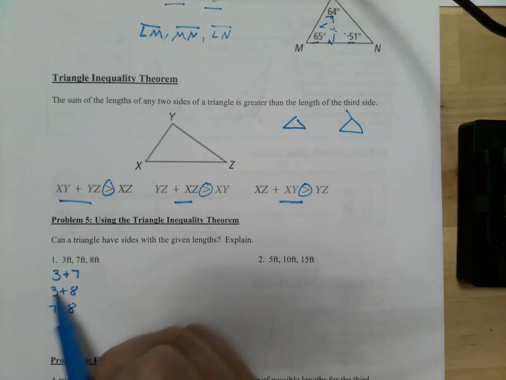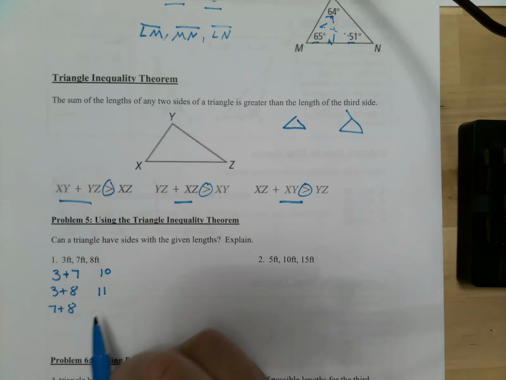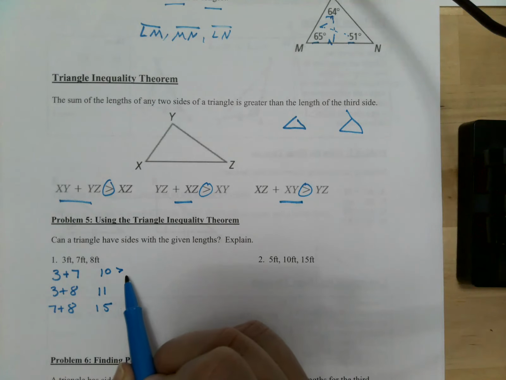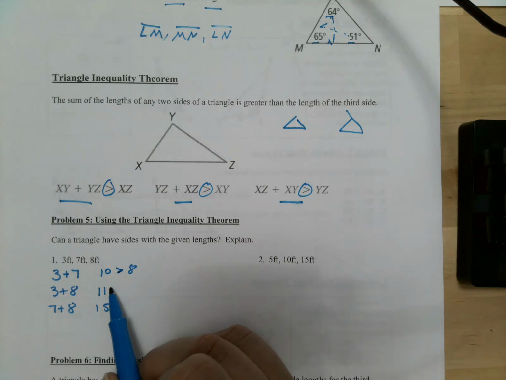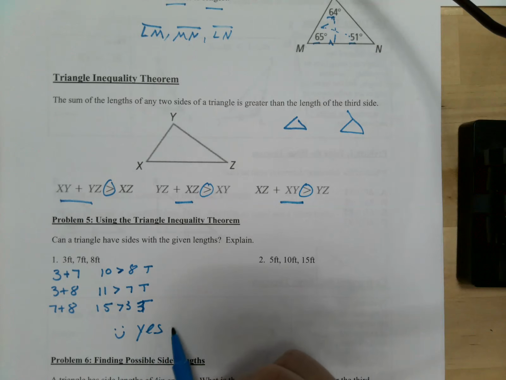So if I add these together, I get 10, 11, and 15. Is this greater than my third side, because that's what it has to be? So that's greater than 8. That's true. If we look at this one, that is greater than 7. That's true. And is this greater than 3? That's true. So yes, that would be a triangle.